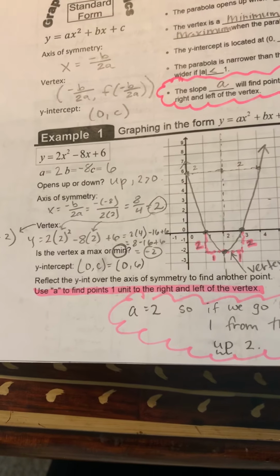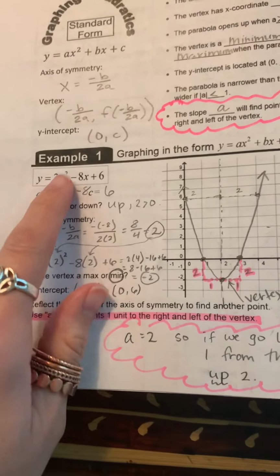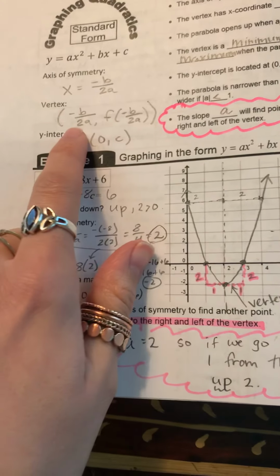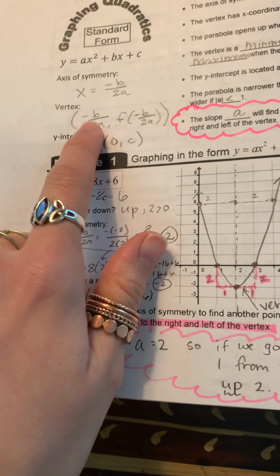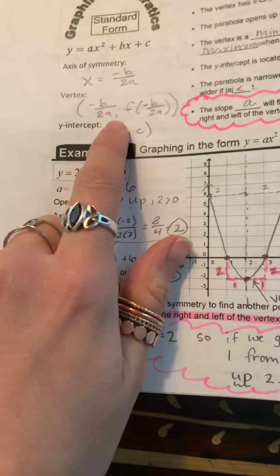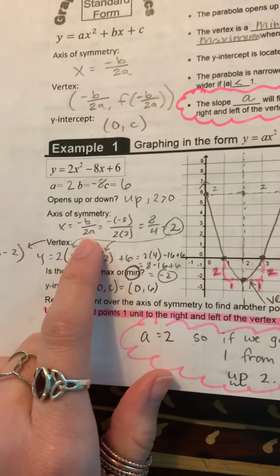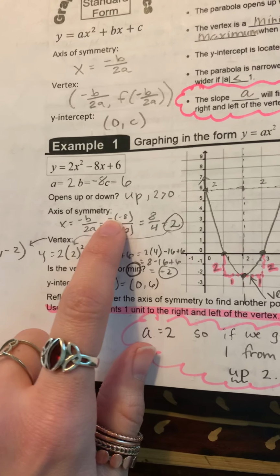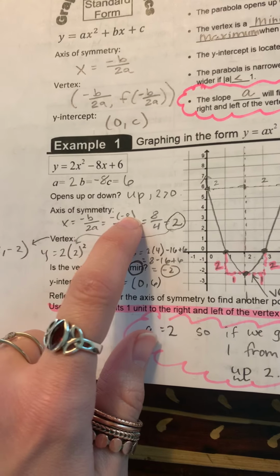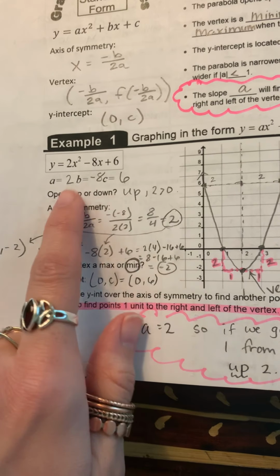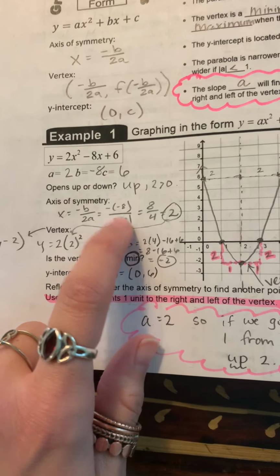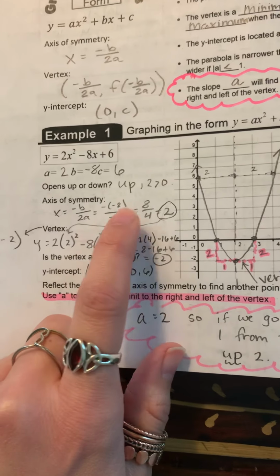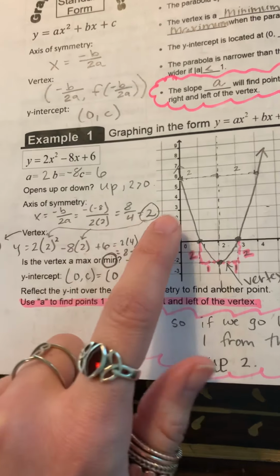In order to find our vertex in standard form, our x value is -b over 2a, so we've got to find that first. We just plug in our values: -b is -8 over 2 times a, which is 2, so 2 times 2. -8 is just a +8, divided by 2 times 2 is 4, 8 divided by 4 is 2.